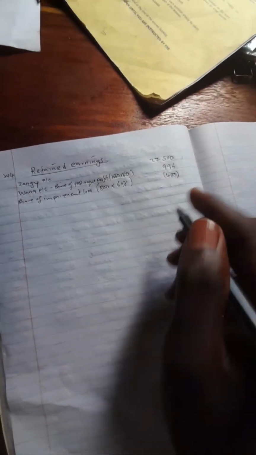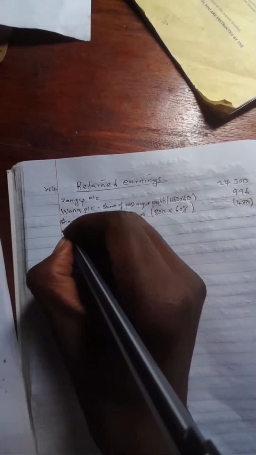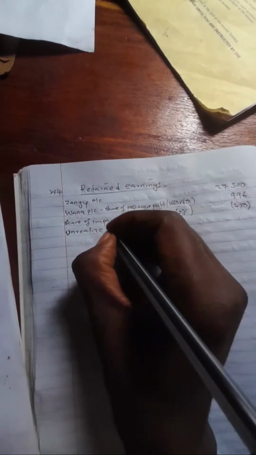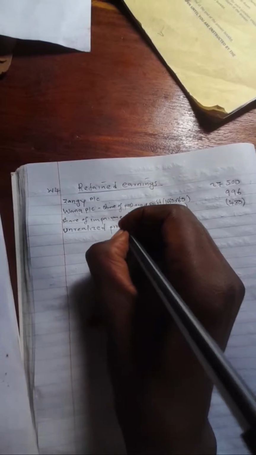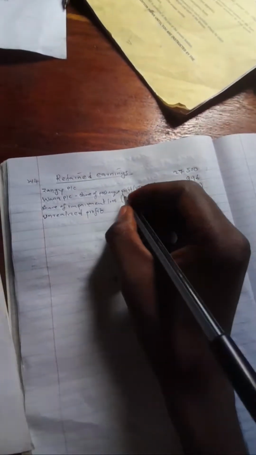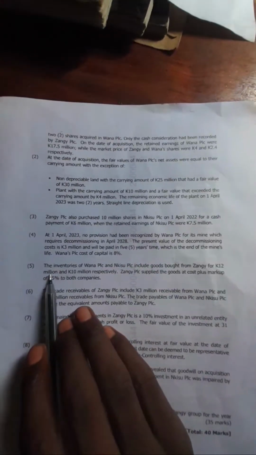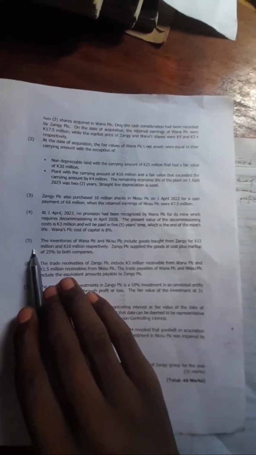So we continue. The other thing is the unrealized profit. We can do our calculation from here. Let's see what they have actually given us. So here, inventory, that is not number 5.